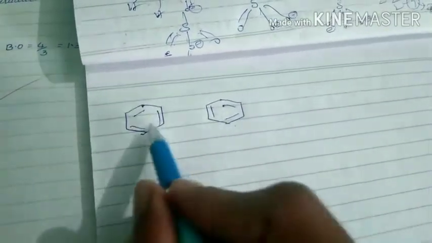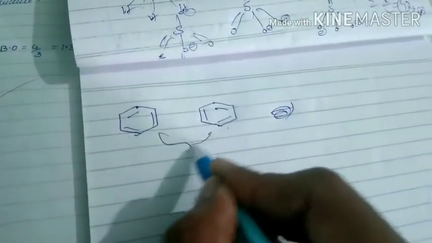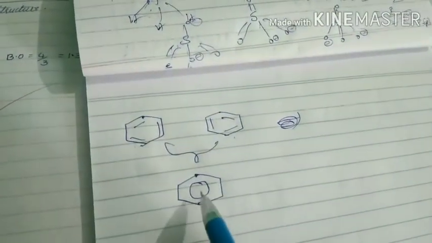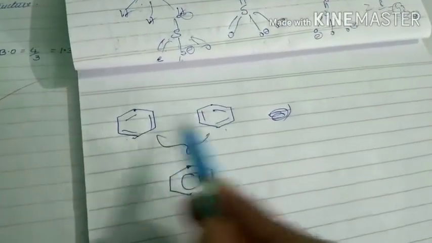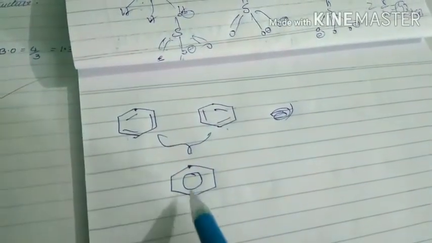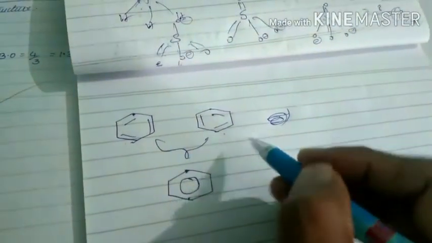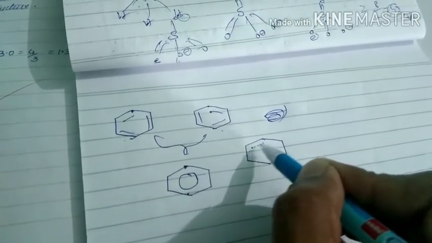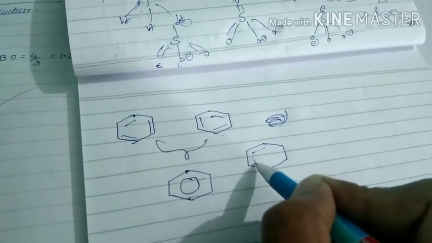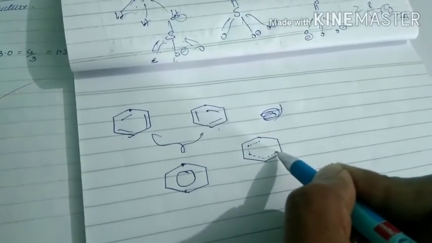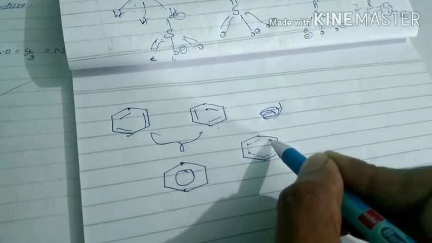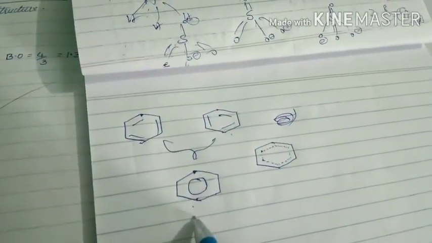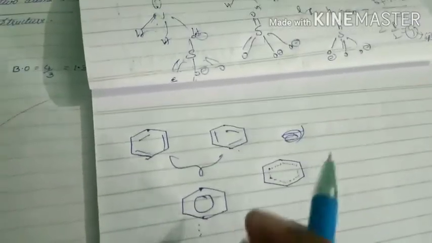If you combine these two structures, we get one structure, this one. How is it obtained? By combining the pi bonds of the two structures. See, in the first structure, the double bond is present here; in the second structure, the double bond is present here. Likewise for the other positions. If you combine these, you get this structure. So this is the resonance hybrid of benzene. So what is the definition here?